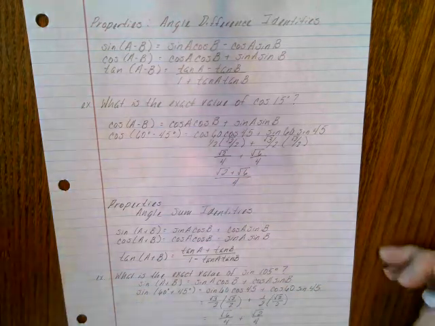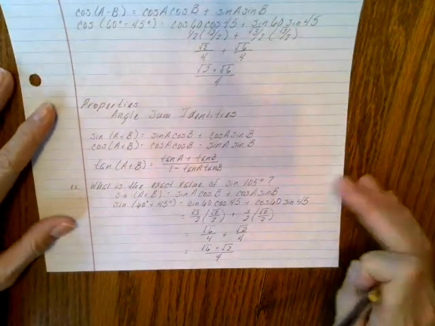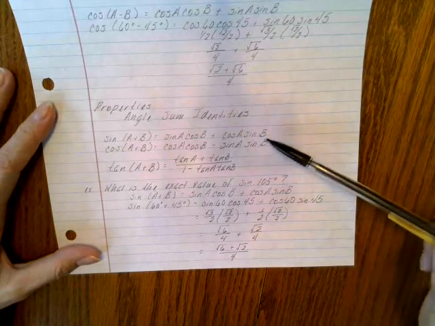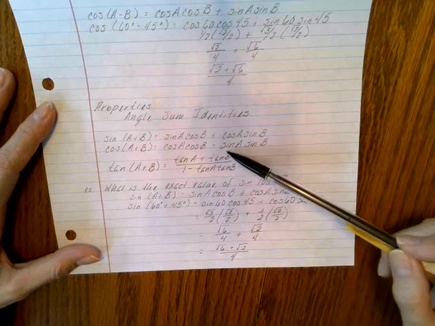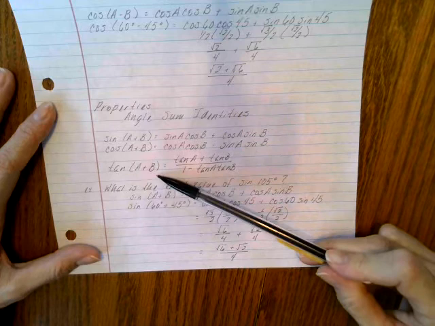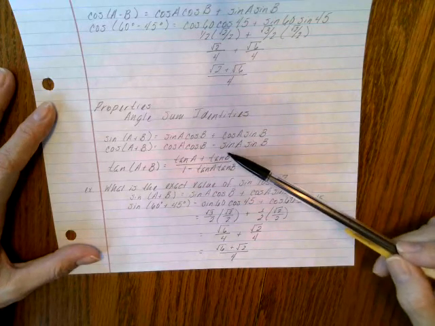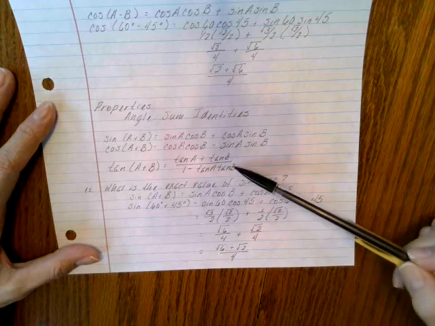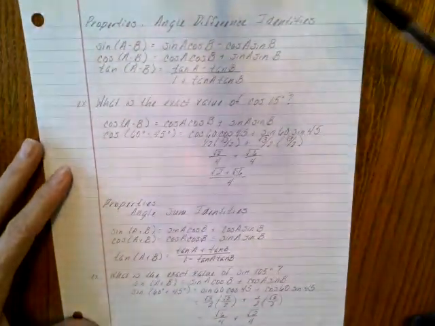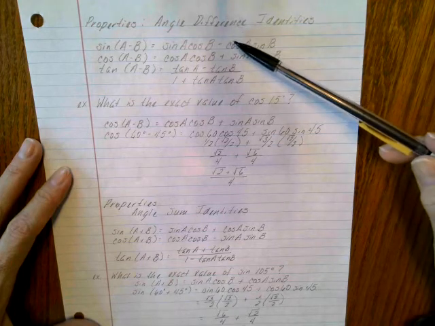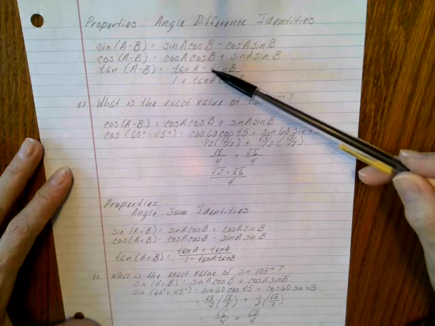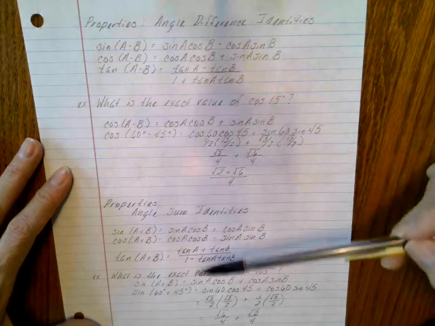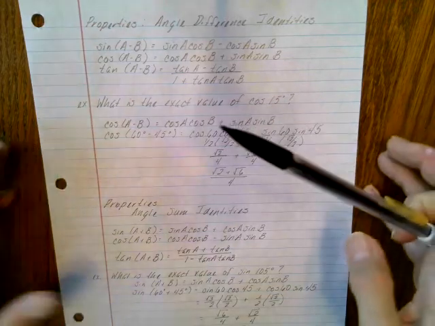All right, more properties. These are the angle sum identities. So I've got the sine of a plus b equals sine a cosine b plus cosine a sine b. I have cosine of a plus b equals cosine a cosine b minus sine a sine b. And I have tangent of a plus b is going to be tangent a plus tangent b over 1 minus tangent a tangent b. When you compare them, you see that they're the same, except for on this one I'm subtracting, this one I'm adding, this one I'm adding, this one I'm subtracting. And on this one I subtracted, so I had to add, and I added, so I had to subtract. So those are the differences if you're trying to memorize these.